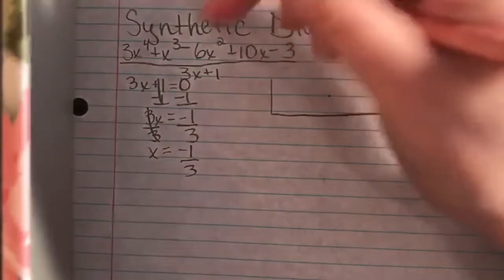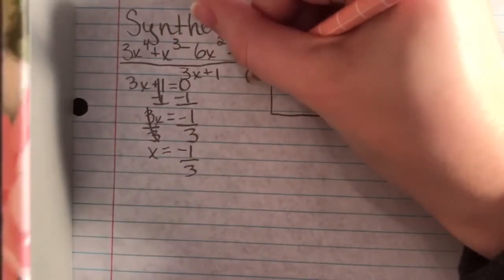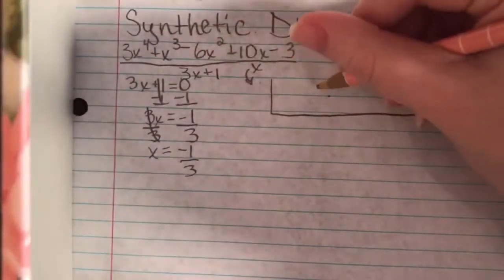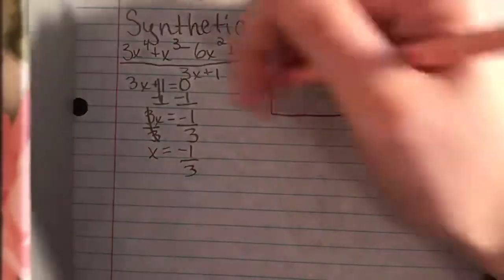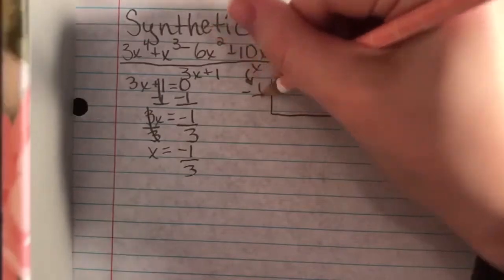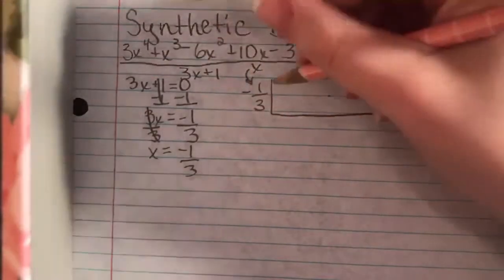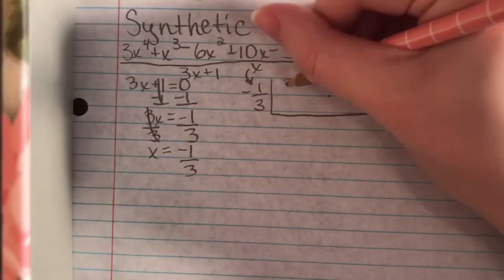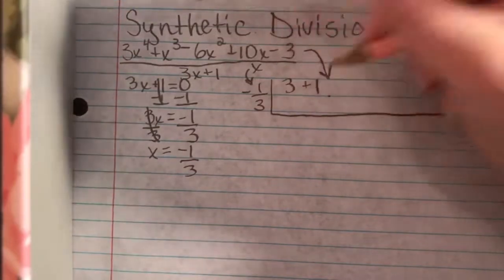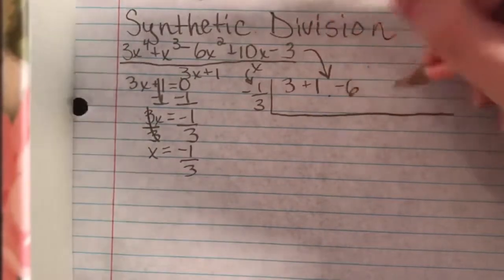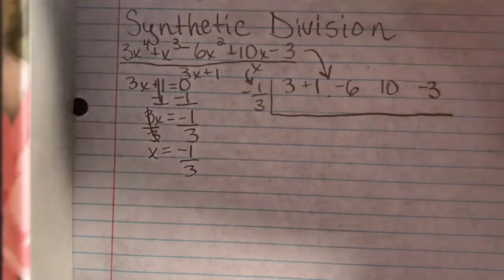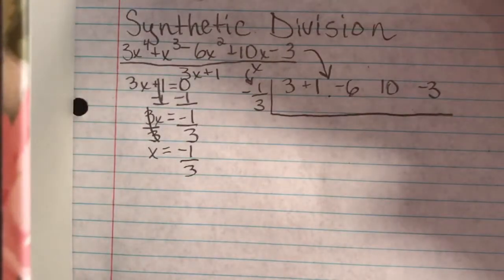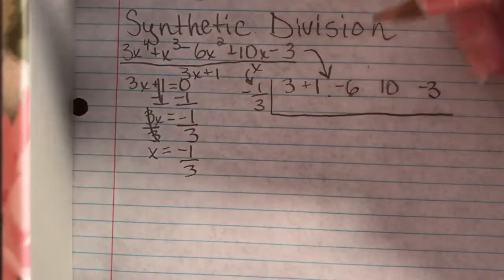On this side of the box, you put the x, and then inside the box, you put the numerator numbers. So here you have negative 1 over 3, and then within the box, you have 3 plus 1 minus 6, 10, and negative 3. You don't put in the variable or the exponent within the box.